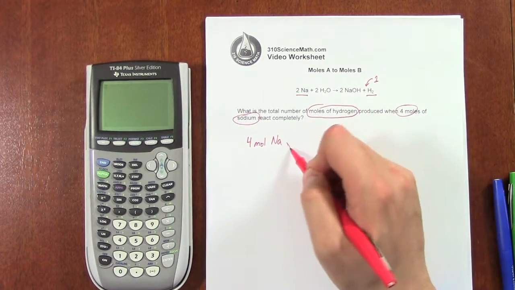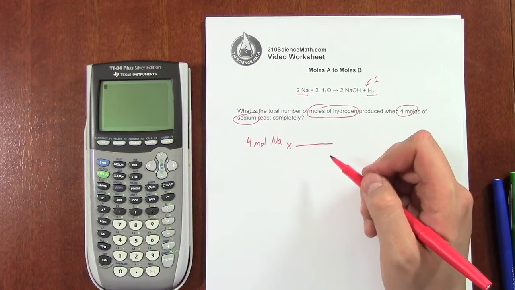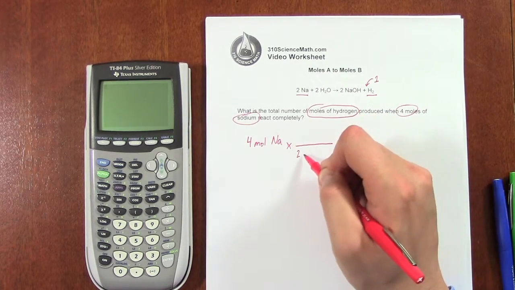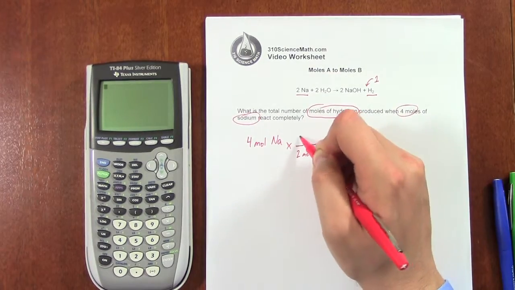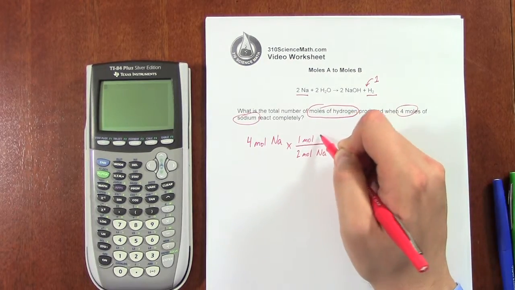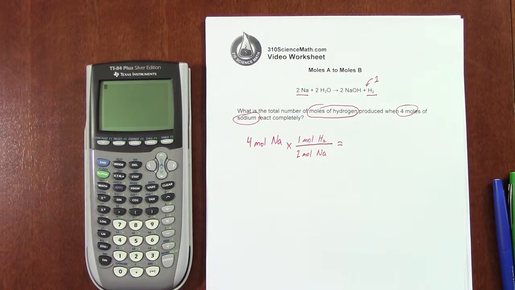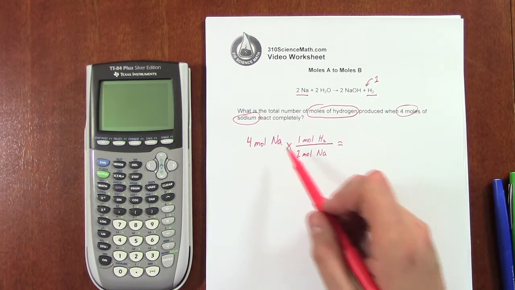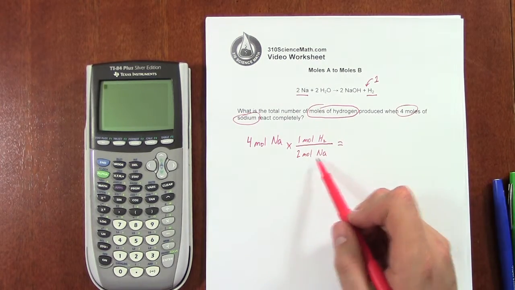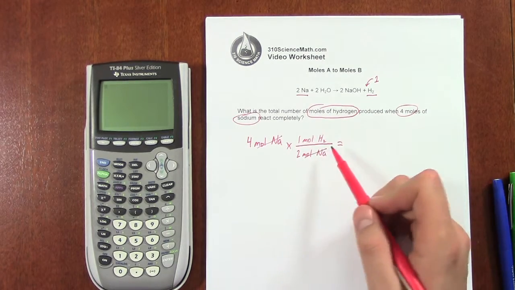Okay? So now we're going to use that information. We're going to create a mole ratio. So here's how it works. You're going to put the 2 moles of Na in the bottom, and you're going to put 1 mole of H2 in the top. And the reason why you want to do that is because you're setting up this problem so that moles of Na are in the top and canceling with moles Na here in the bottom. So these guys cancel with this.